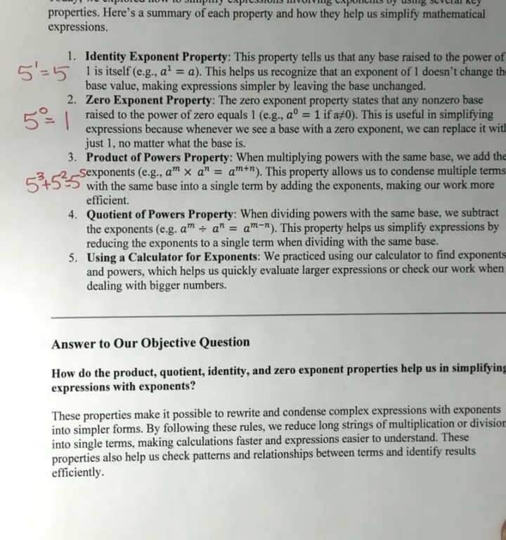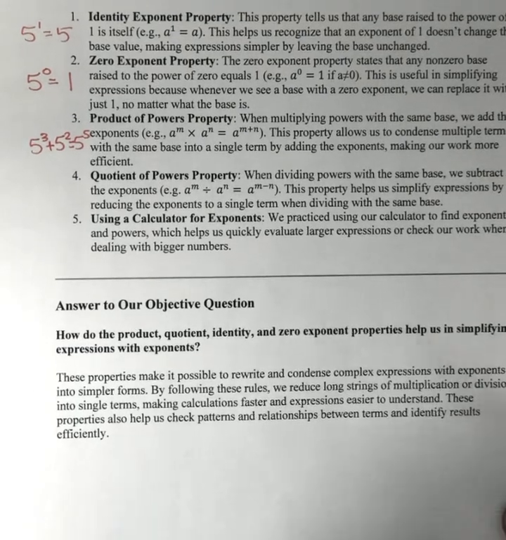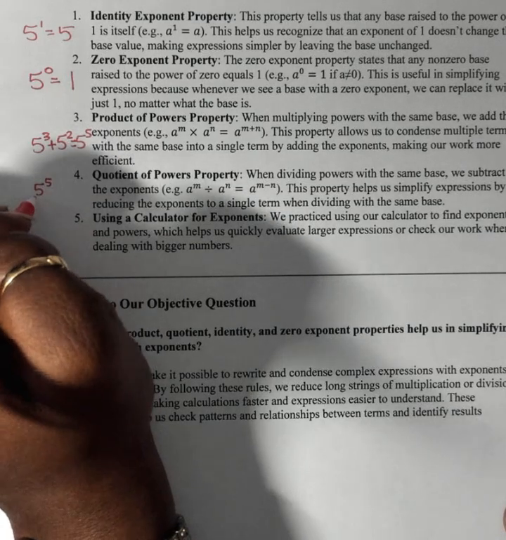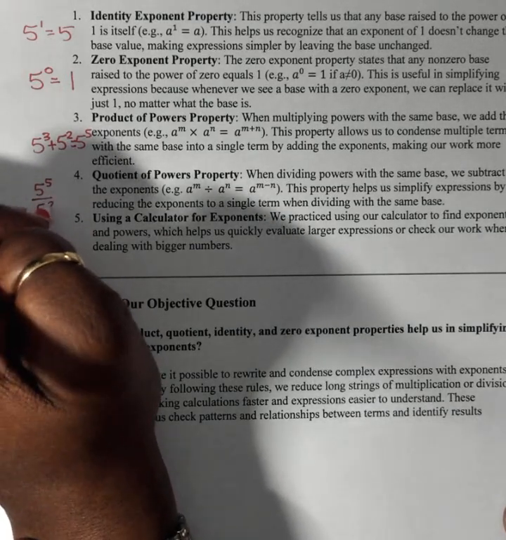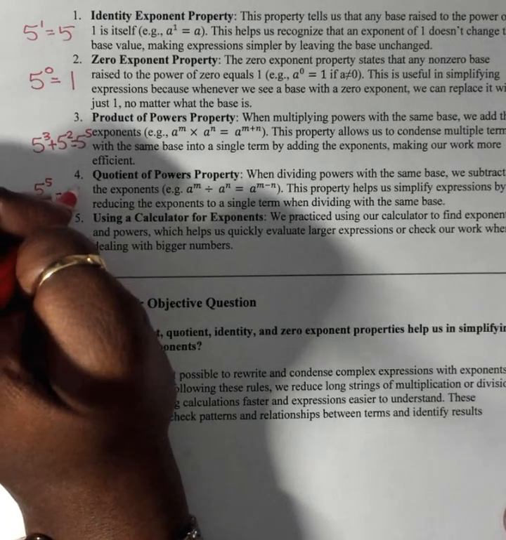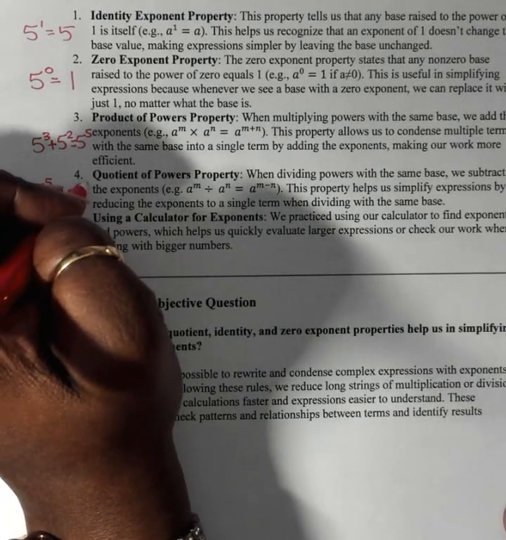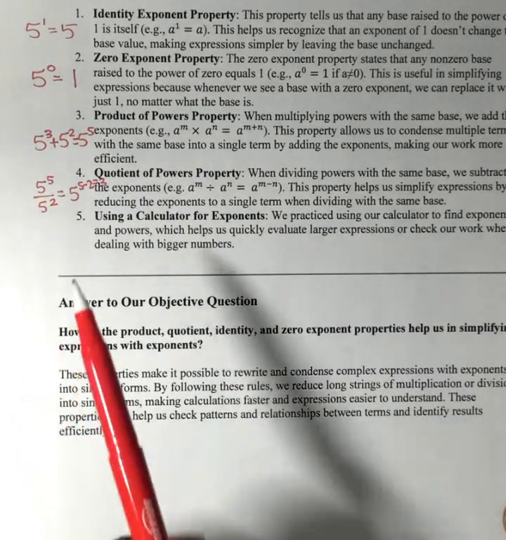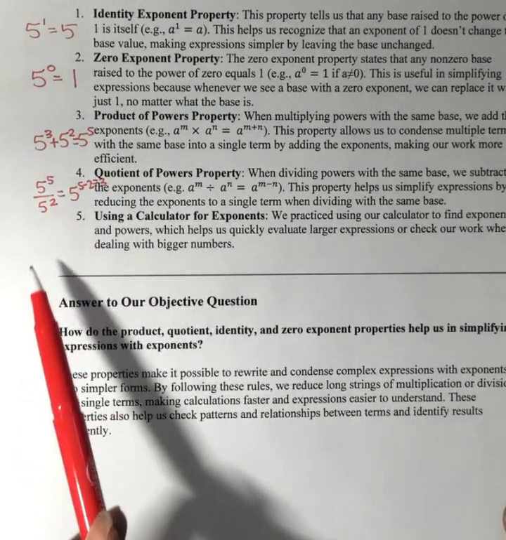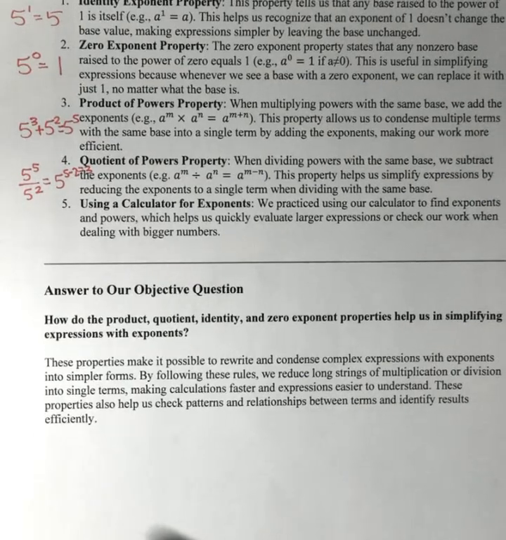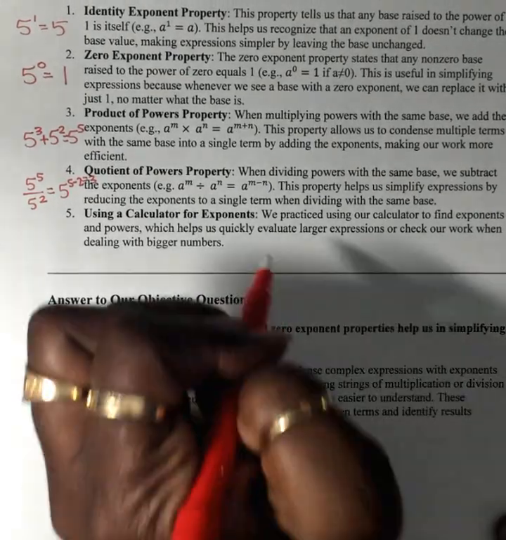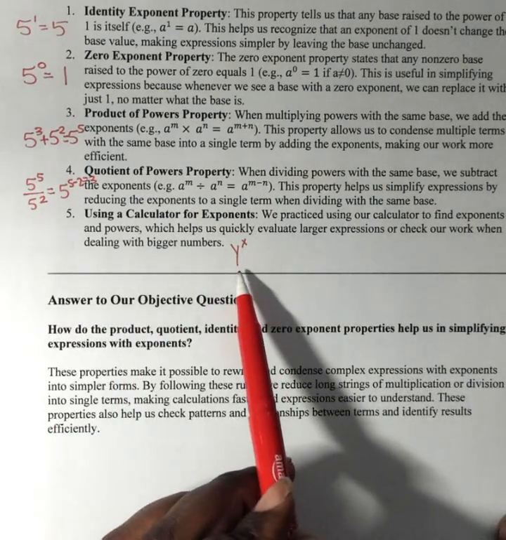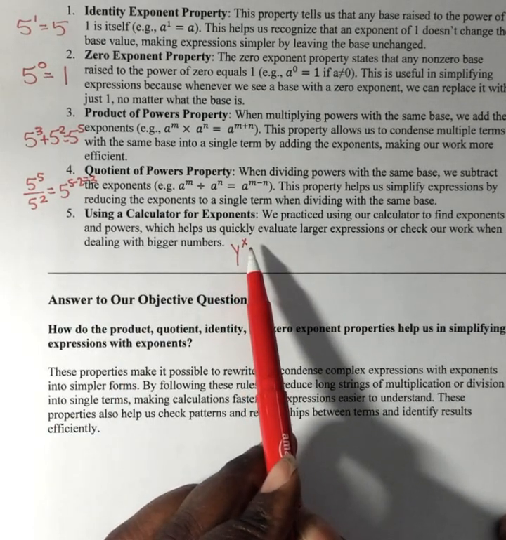And then we talked about our quotient of powers property. And so what that says is that if I have 5 to the fifth power divided by 5 to the second power, that is the same thing as saying 5 to the fifth power minus 2, which gives me a power of 3. Okay. And so basically what we're doing is just subtracting. And we know that we can use a calculator for us to find our exponent. So we know that when we use our calculator, we use that button that has the Y and the X. The Y stands for your base, the X stands for your exponent.